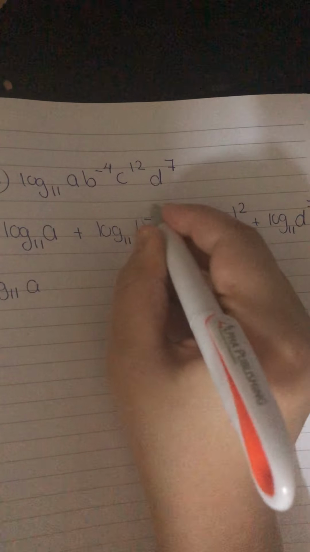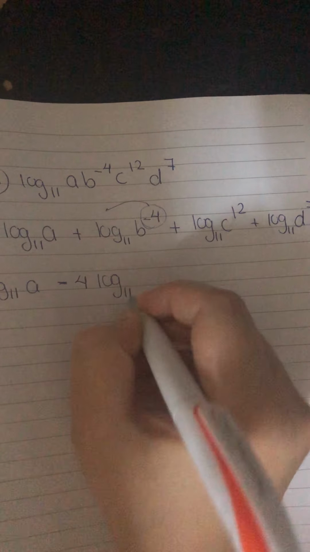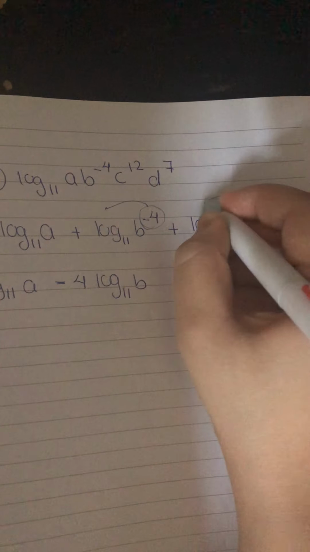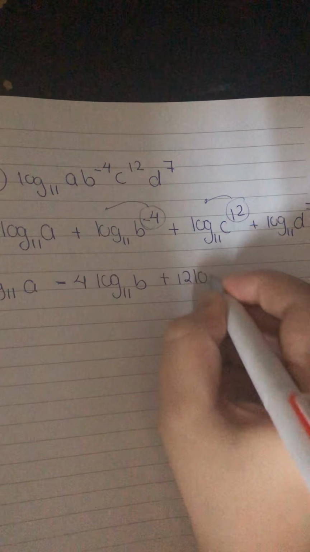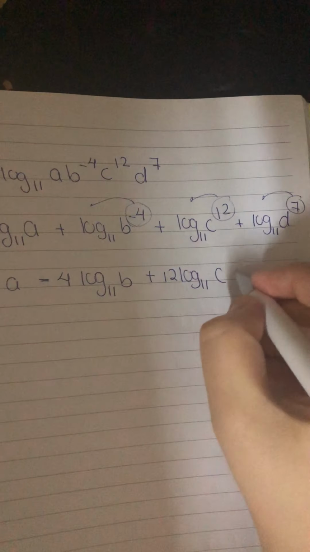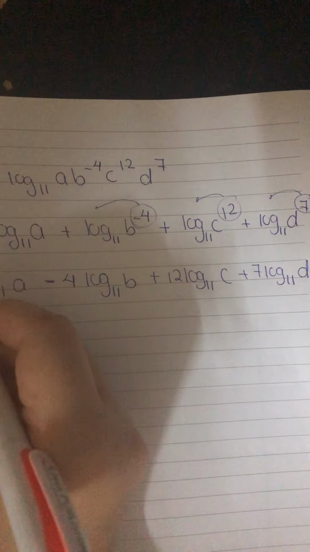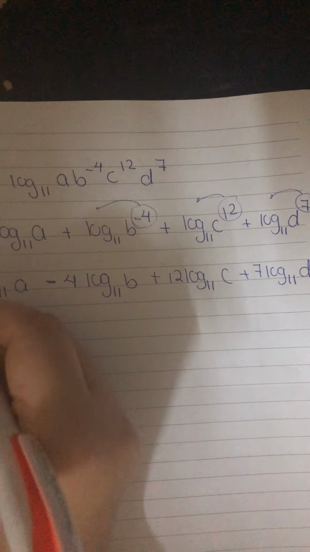But this, I'm gonna drop the negative 4 here, so it will become a minus 4 log base 11 b. I'm gonna drop the 12 here, so it will be plus 12 log base 11 c. I'm gonna drop the 7 here, so I'm gonna have plus 7 log base 11 d. And here is the final answer for this question.